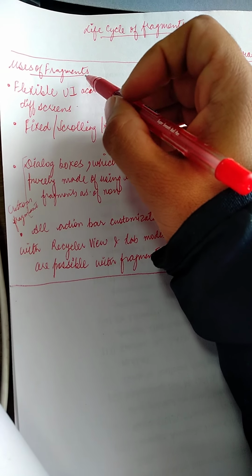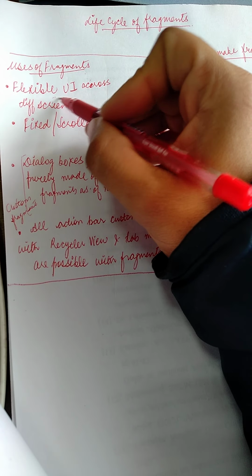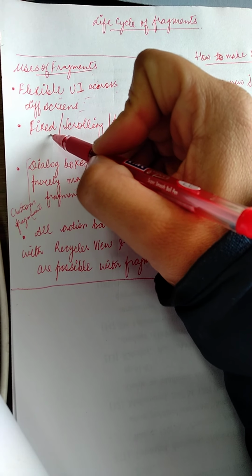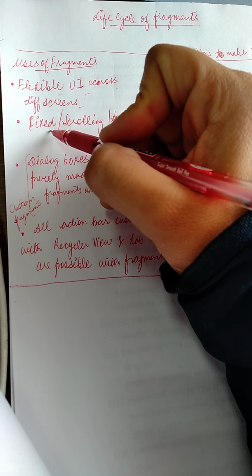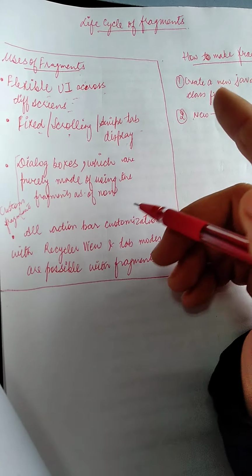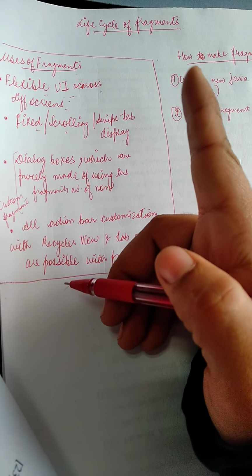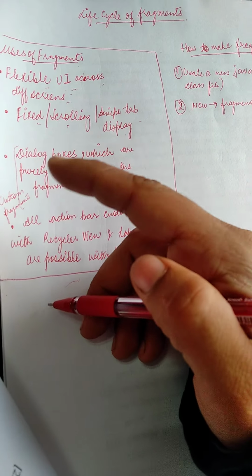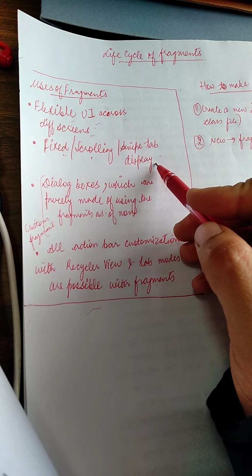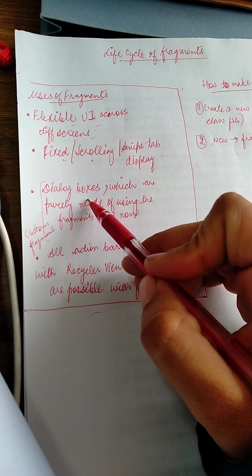The uses are a flexible user interface across different screens, and we can also fix the fragments. Scrolling is also there. Swipe tabs, like when we use the swipe on tabs, at that place we use fragments. Dialog boxes are also there.